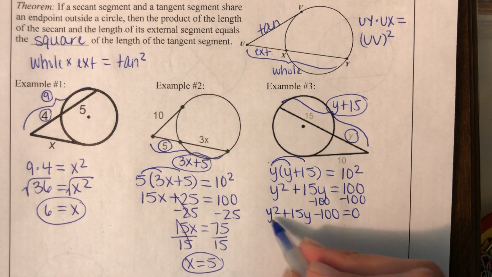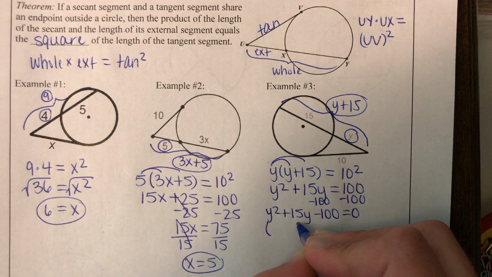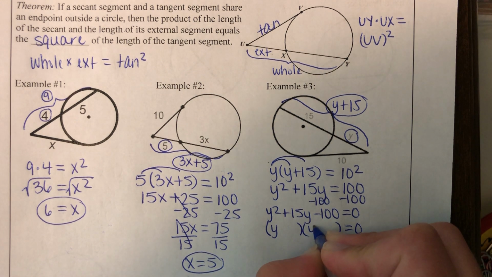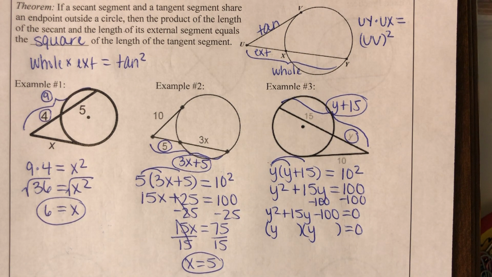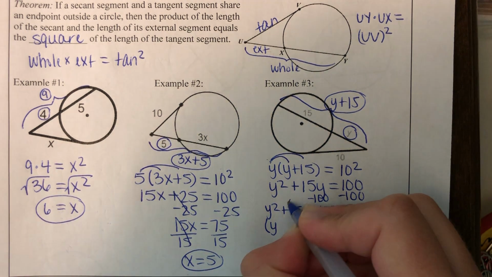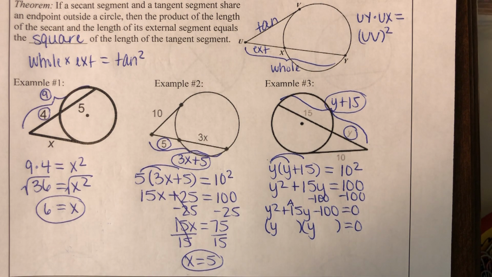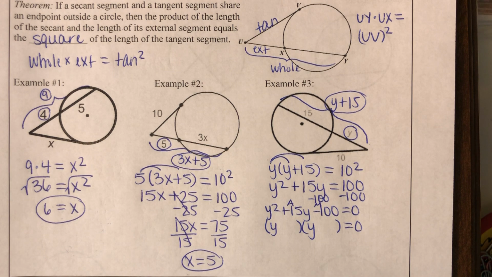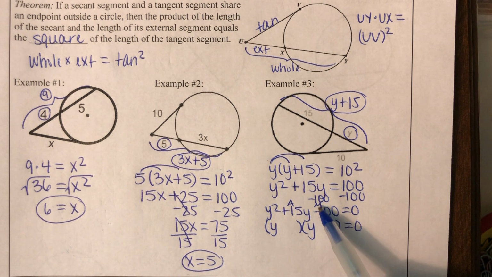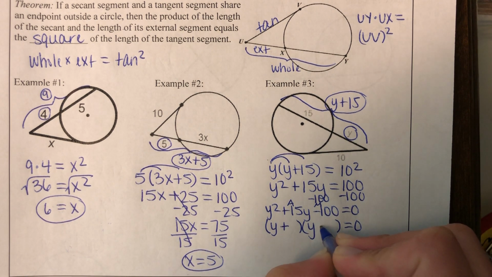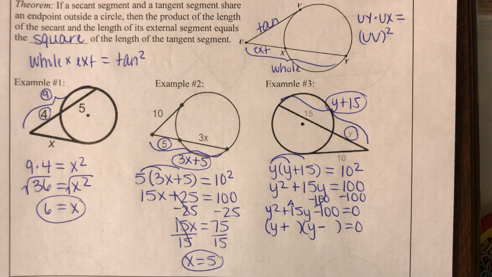Now that it's like that, I have a trinomial to factor. First spots are y's. So as a reminder, to factor this, we need to find two numbers that when I add them, I get 15, but when I multiply them, I get negative 100. Let's start with the fact that I need to multiply to make negative 100. If I need to multiply to make a negative, the only way to do that is to have a positive and a negative. So those must be my signs.